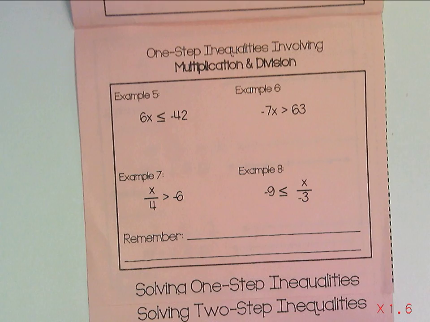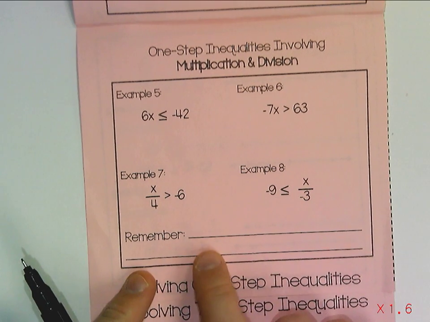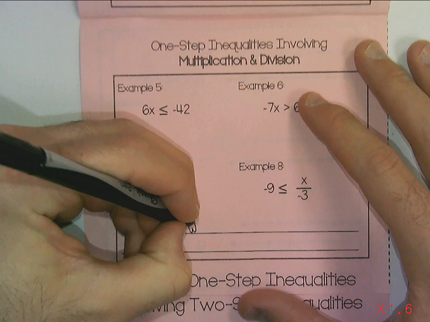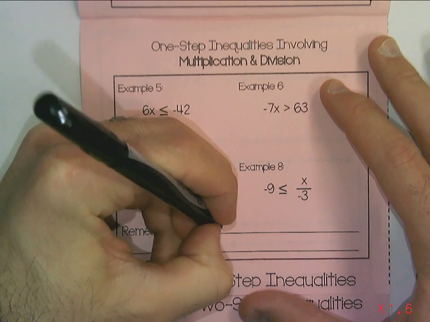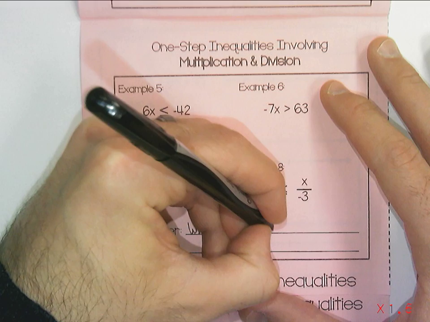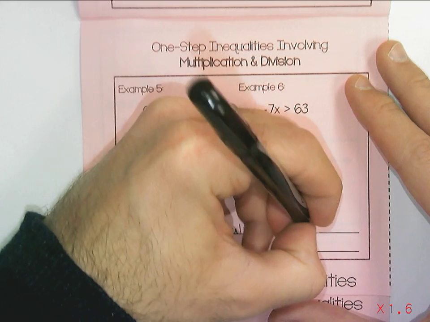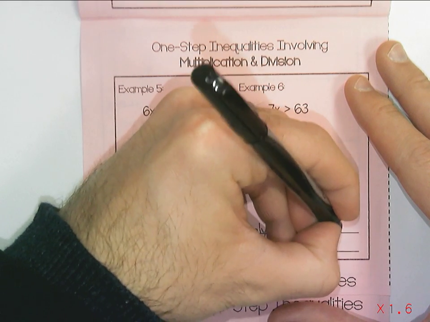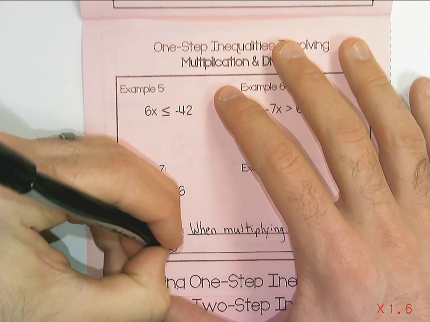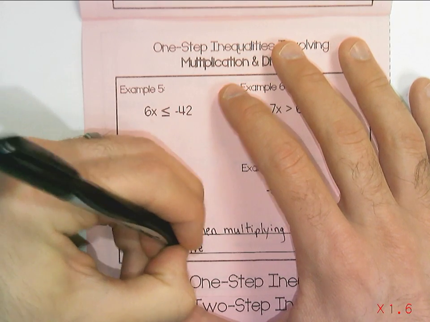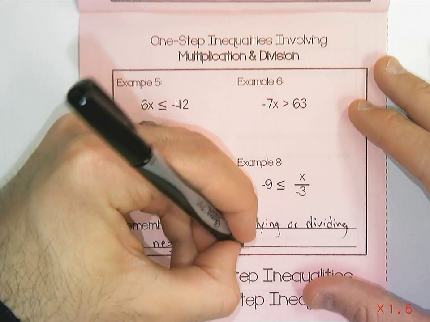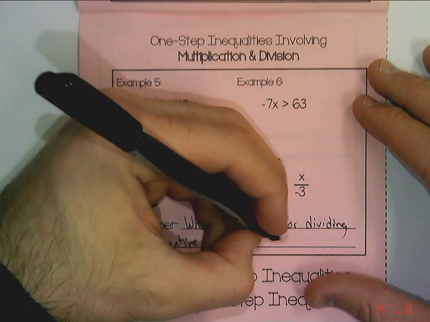Besides the open and closed circles for the symbols, this is the other thing that you really need to remember, and that's this. When multiplying or dividing by a negative number, you must flip the inequality.